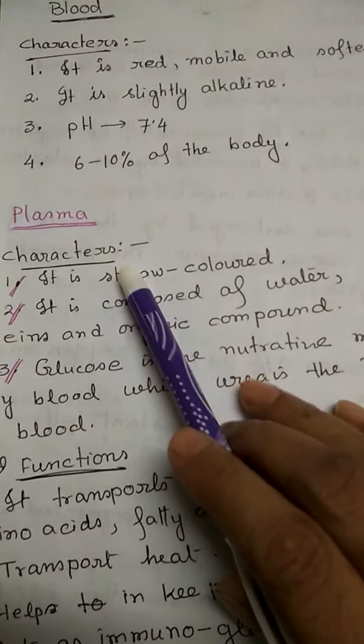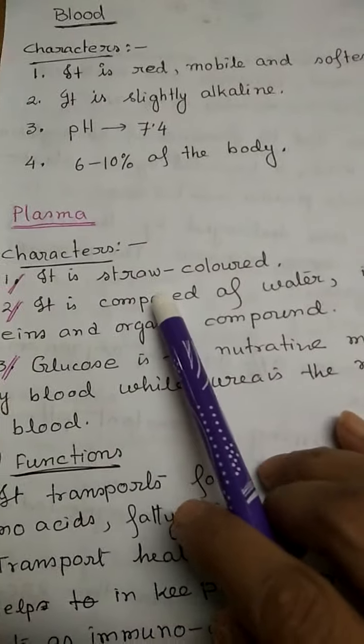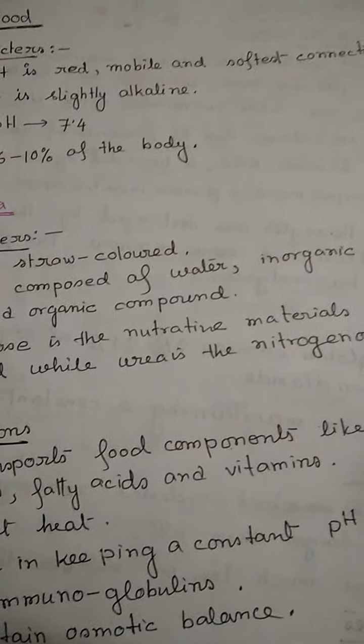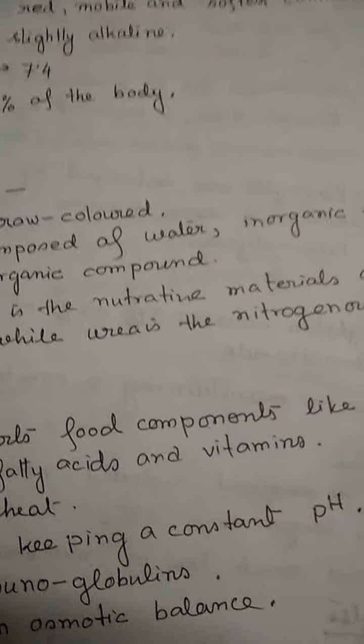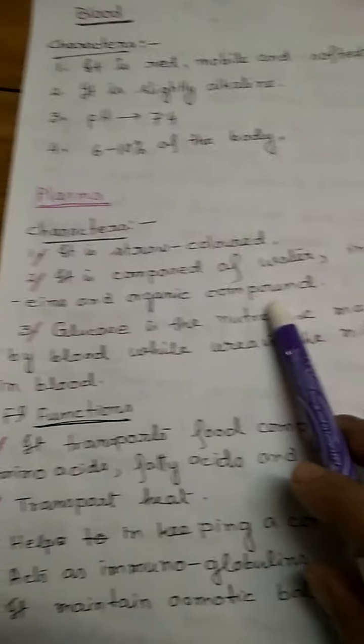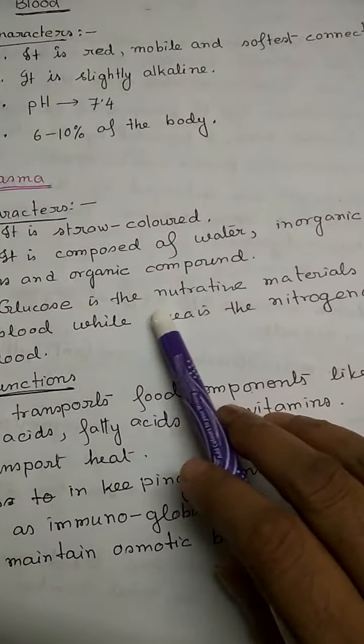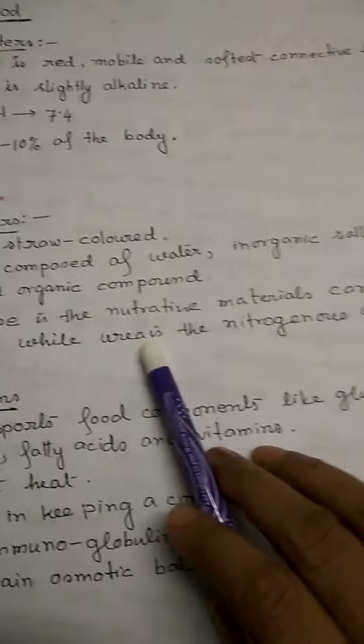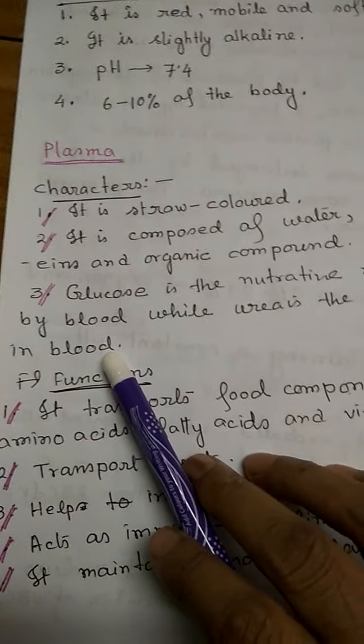The character of the plasma: it is a fluid and straw colored, composed of water, inorganic salt, then proteins, some organic compounds, and it contains glucose as a nutritive material and urea as a nitrogenous waste product of the blood.